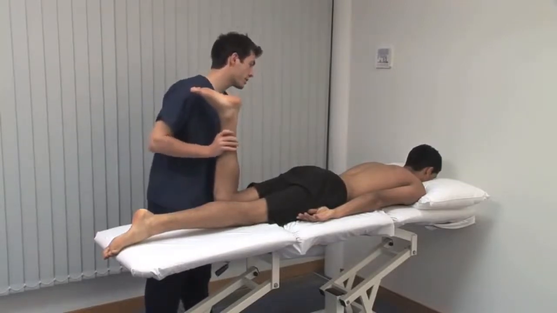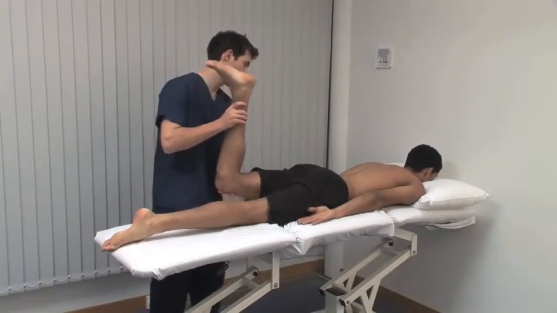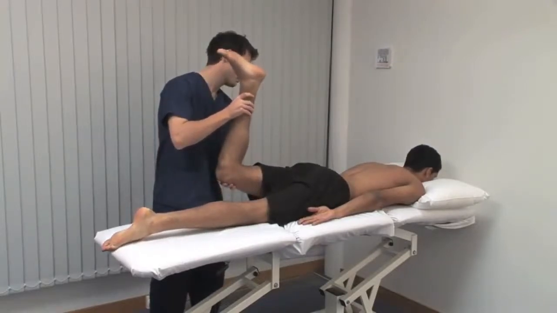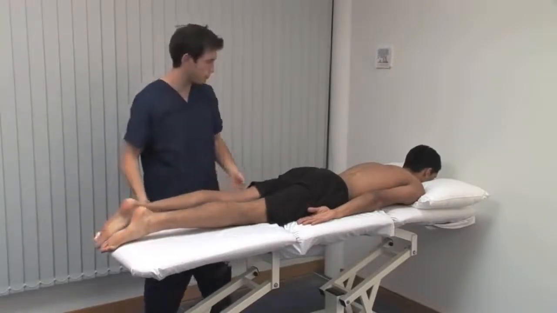I'm going to lift this leg. Let me know if there's any pain. A positive test causes pain in the back or front of the thigh. And roll over again.